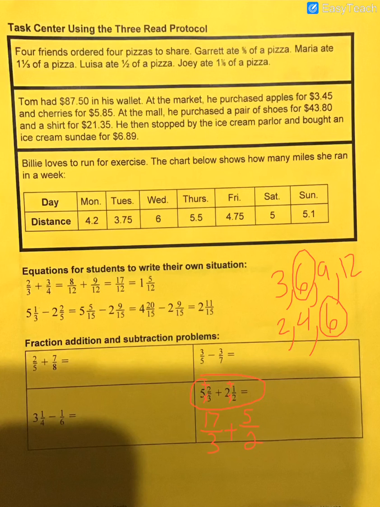Now, if I would have kept going, would I have come across another common denominator? Absolutely. But in these situations, you want to use the least common multiple, which will provide you with the lowest common denominator. So how many times did we skip count by 3 before we reach 6? 1, 2. So that means I'm going to multiply by 2 here.